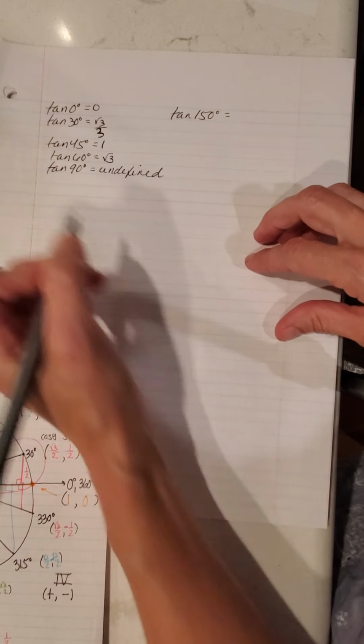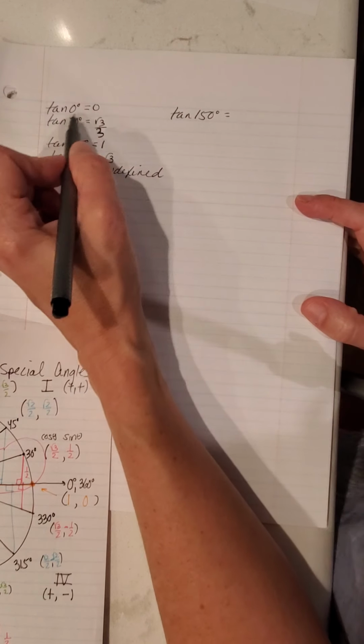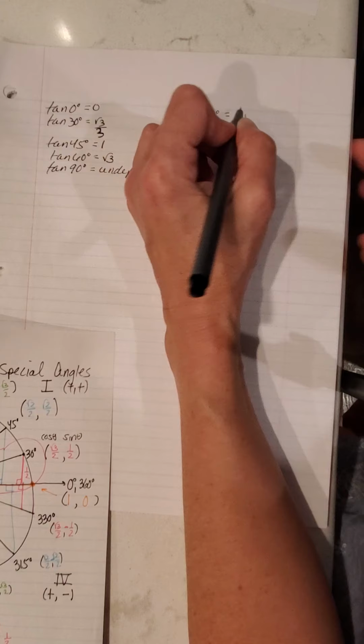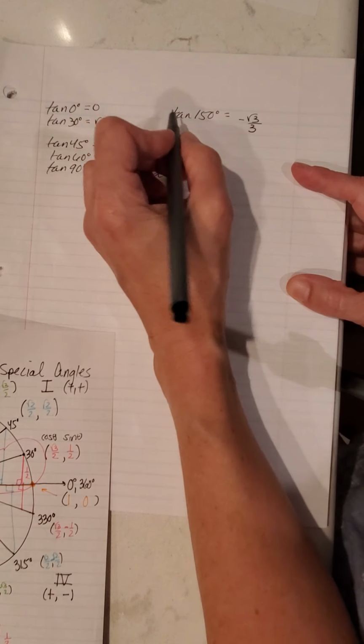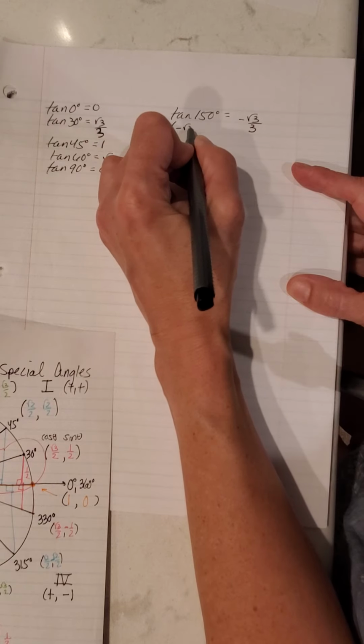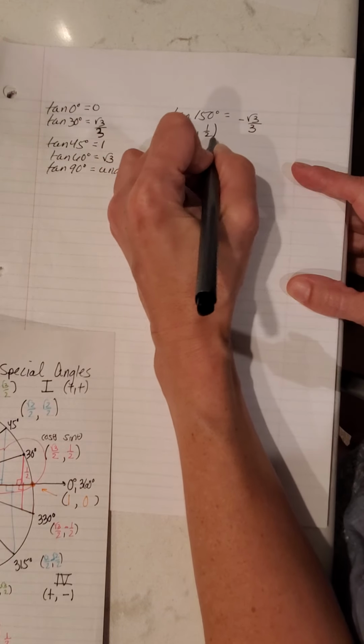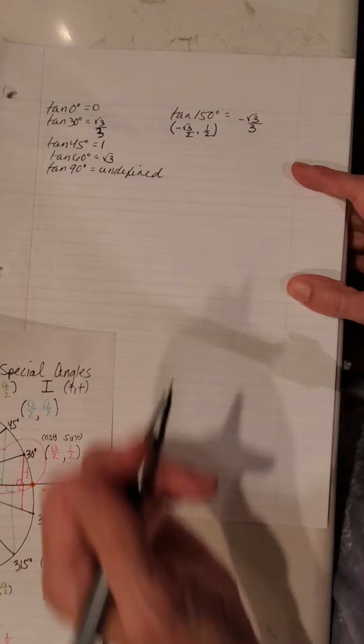Oops, that's root 3 over 3, not root 3 over 2. It's going to be the same, but negative. So not the same, it's going to be negative. Negative root 3 over 3, because x is negative while y is positive.